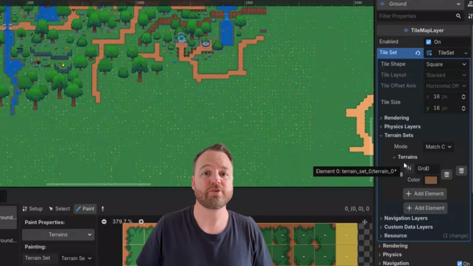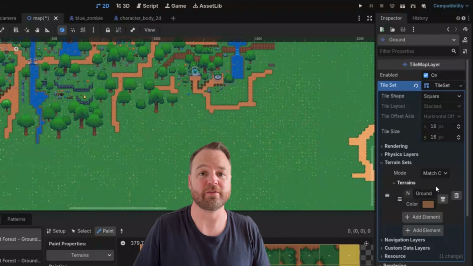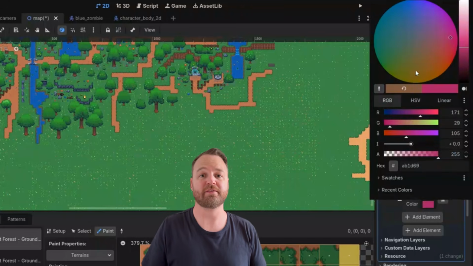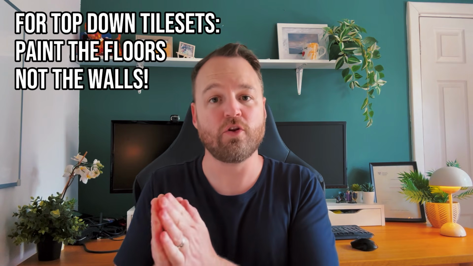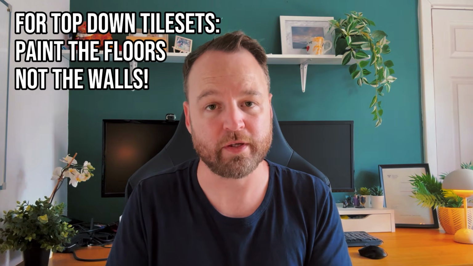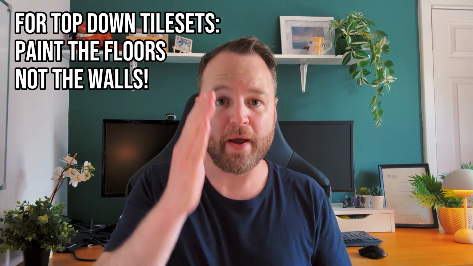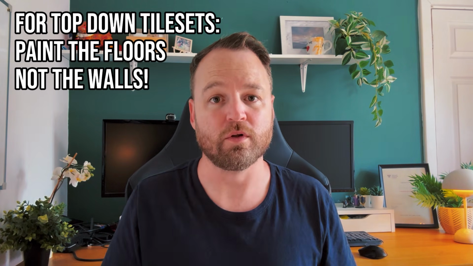We can name our terrain and select a color that makes sense, something that is contrasting to the actual tile set so we can see it easily. And now we can start to paint our tiles. The easiest way to think of this is to paint the floors and not the walls. That's the one rule that really helps with auto tiles. Paint the floors, ignore the walls.